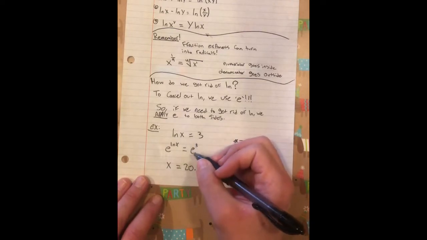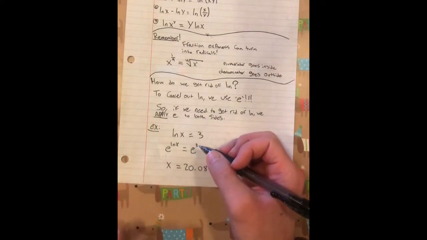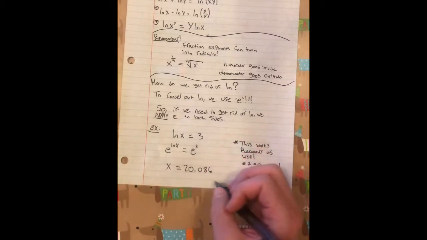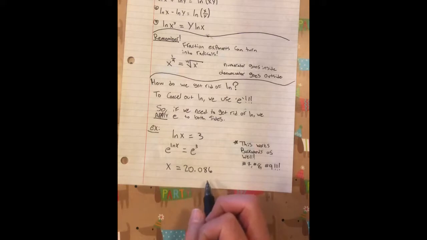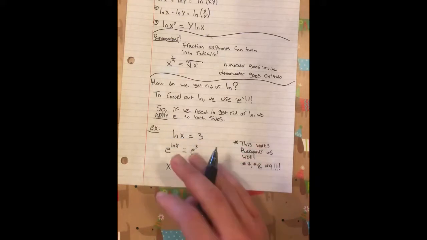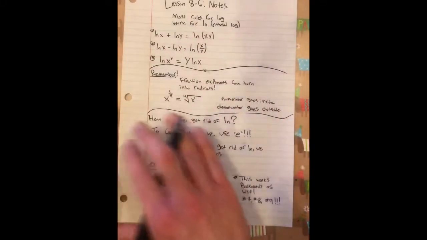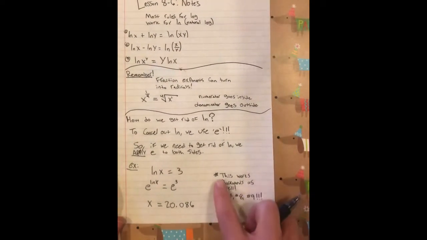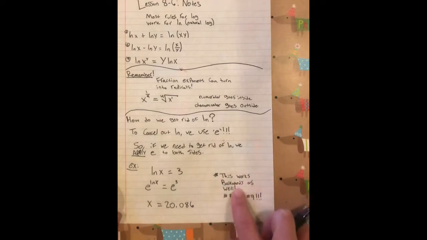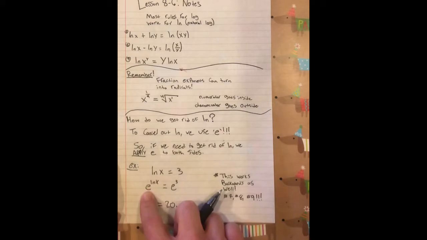Now e cubed, or e to any number, you can just type into your calculator and you get a decimal. I did it here. You can test it to make sure it matches. Just keep that in mind. Again, these are the notes. You can revert back to them anytime to see what we're doing. Now, key note here. This works backwards as well. In problems number 7, 8, and 9, you have e first, and you apply ln to get rid of e.